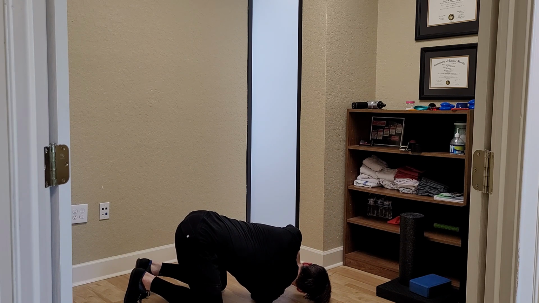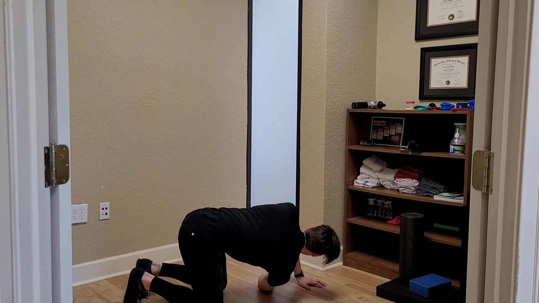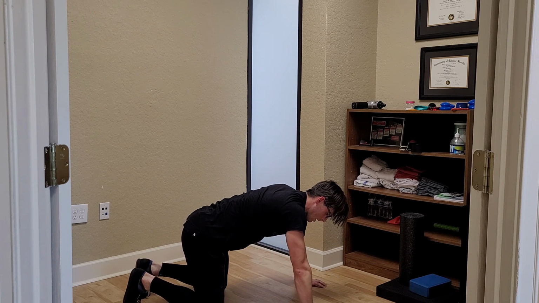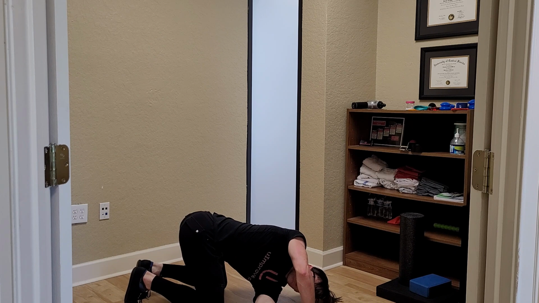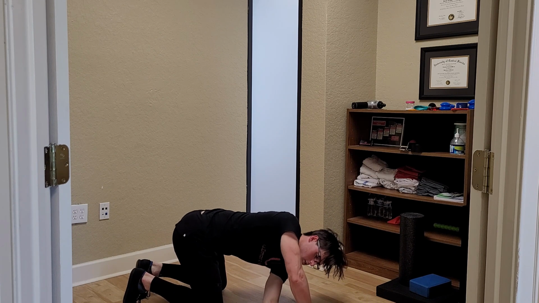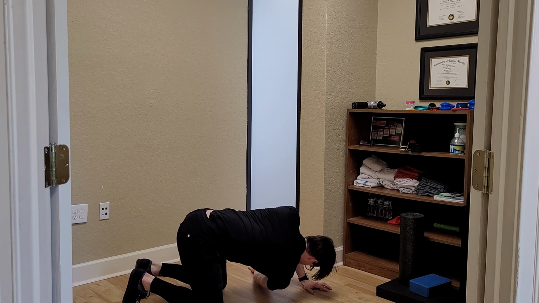We want to make sure that both sides are mobile, but we also want to be mindful and feel the difference in that stretch between the two sides. You may feel it different on one side than the other, and that's just more information for you, especially if you're going to go see a PT or other healthcare practitioner.